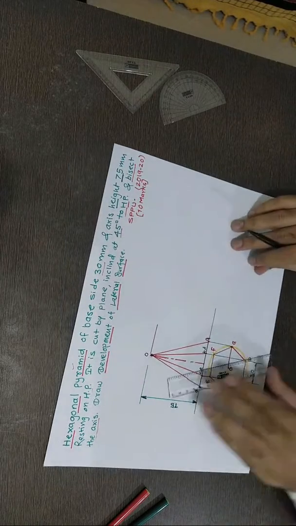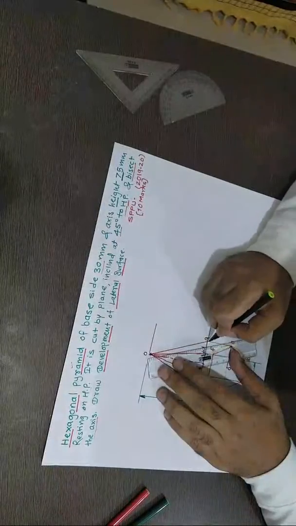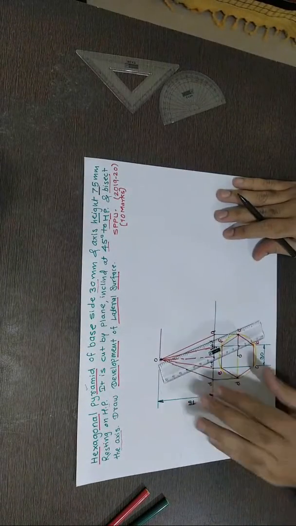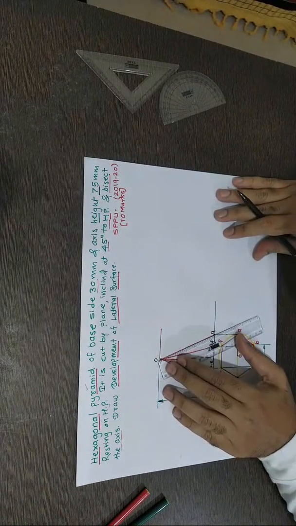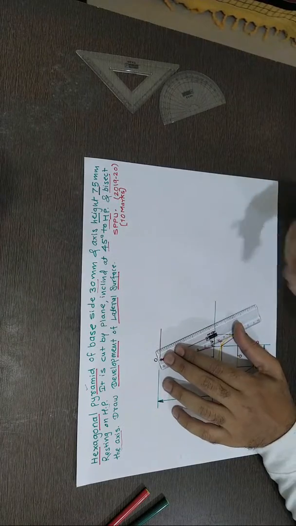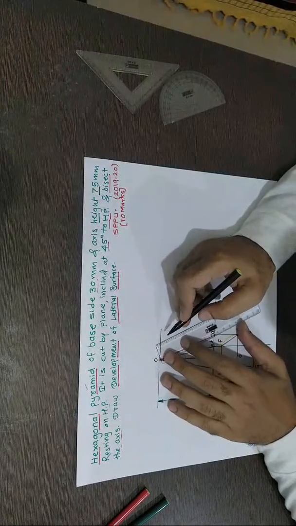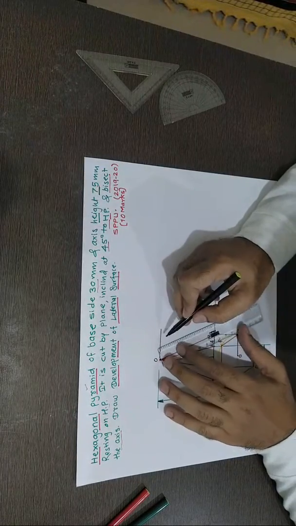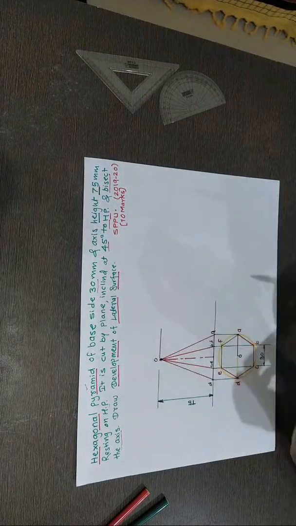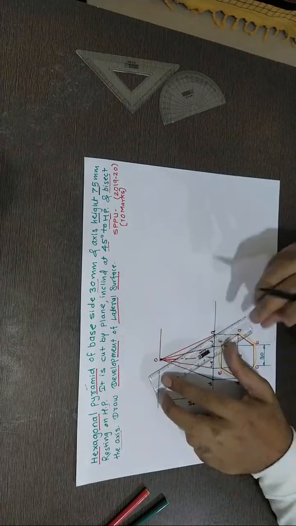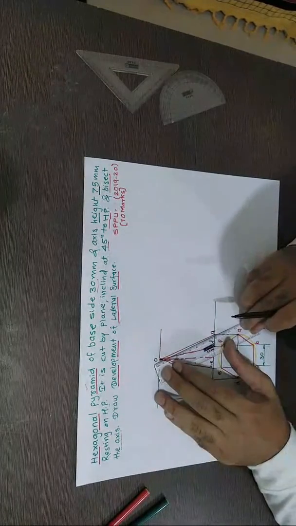Before that, parallel to OA, you need to draw one line exactly. Remember, parallel to OA, draw one line nearby, no issues. I don't have a roller or drafter right now, so you assume it is exactly parallel to OA.